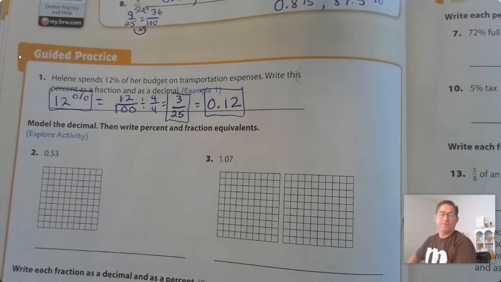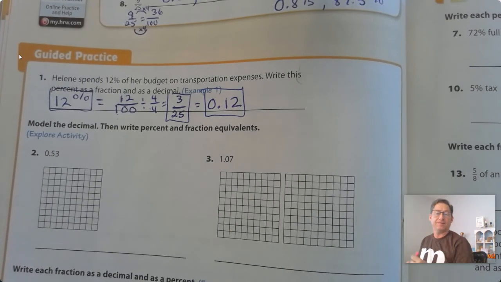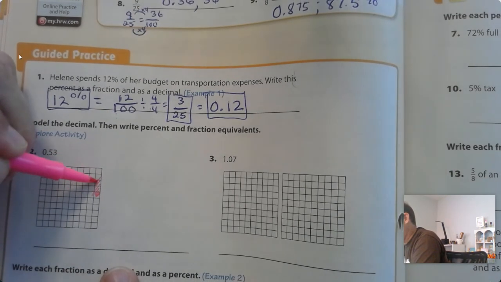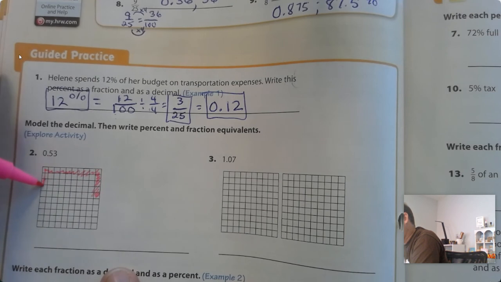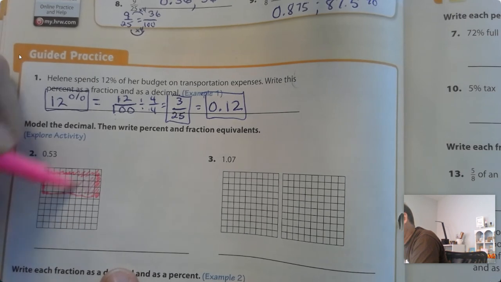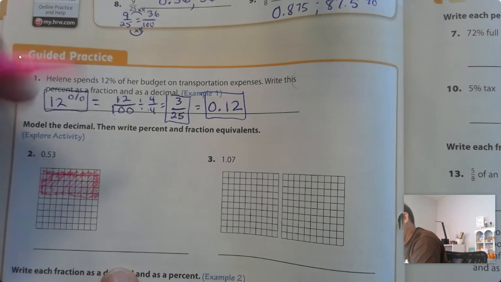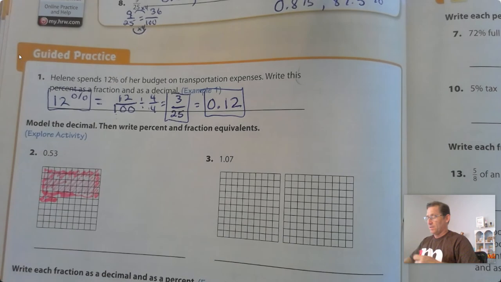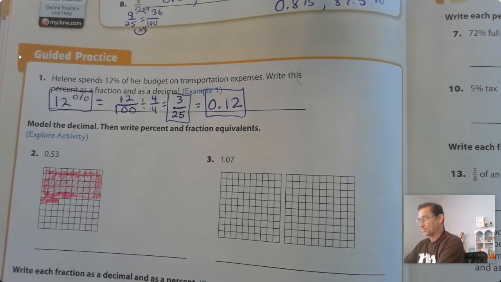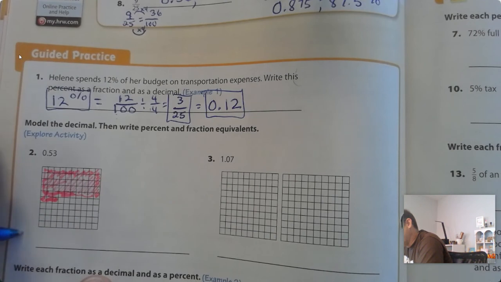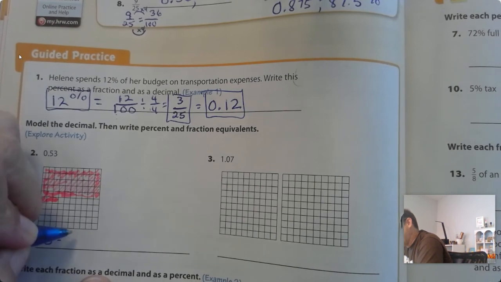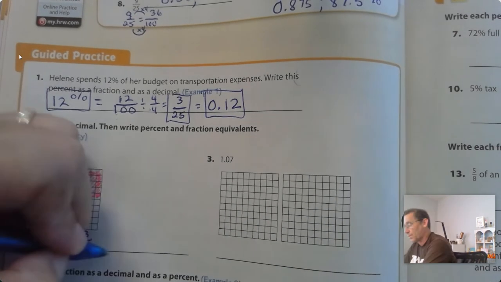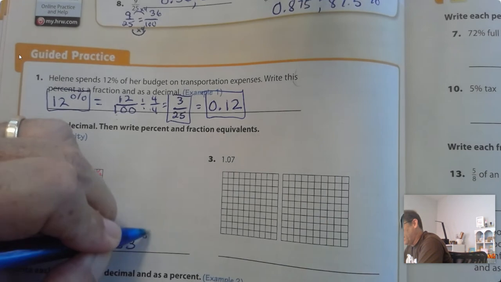All right, model the decimal, then write percent and fraction equivalents. 53 hundredths. 1, 2, 3, 4, 5. So we have 50, and we need to shade 3 more in the next row. So we have 53 hundredths shaded. So 0.53 is the same as 53 hundredths, which is the same as 53%.